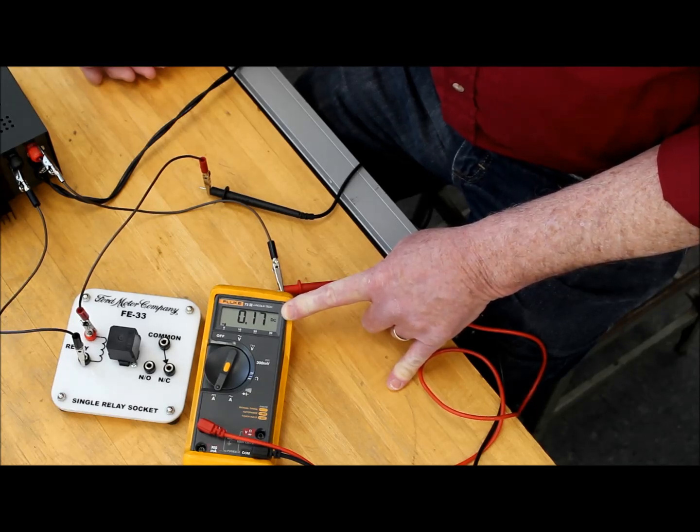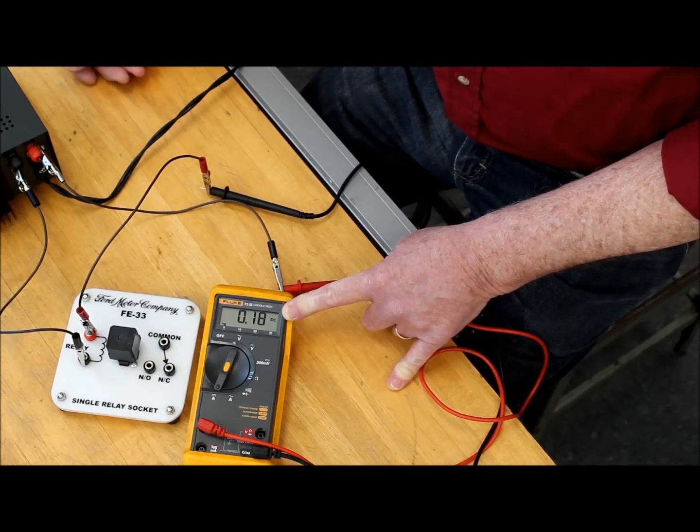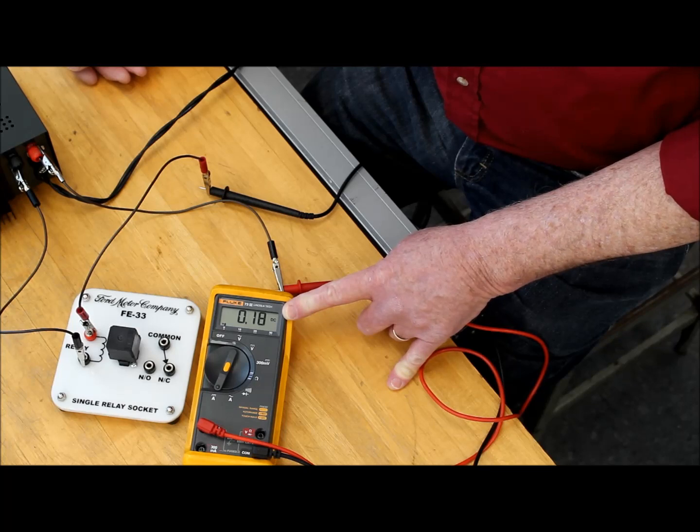Now why would that be? So that's one of the questions you have to answer. Why such a small amount of current in that relay coil? What keeps the current flow down to a low level like that?